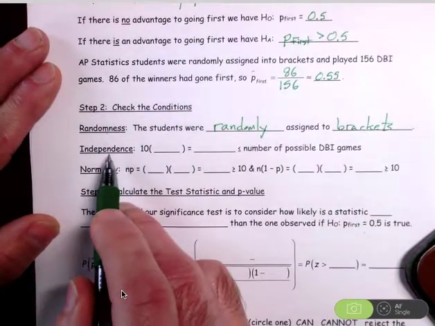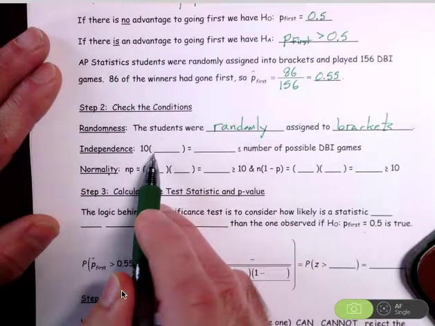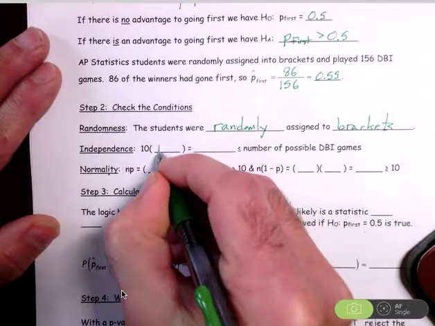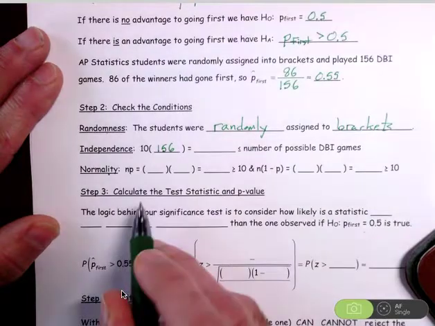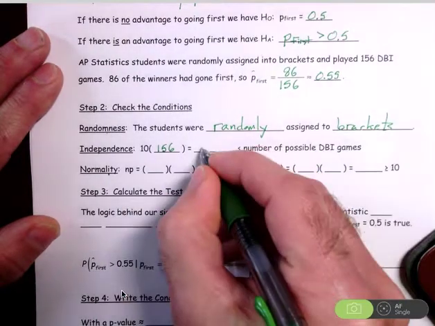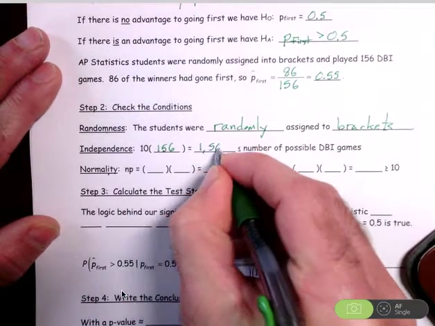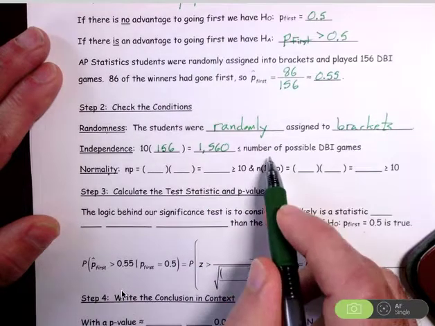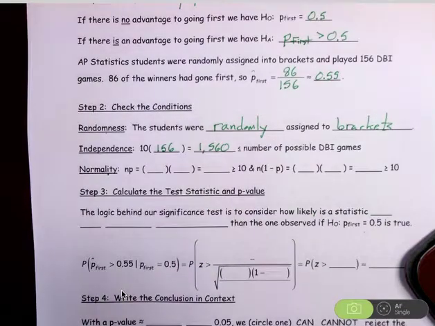For independence, 10 times my sample size. There were 156 trials, so 10 times 156 is 1,560, and that's certainly less than or equal to the number of possible Don't Break the Ice games that we could play.